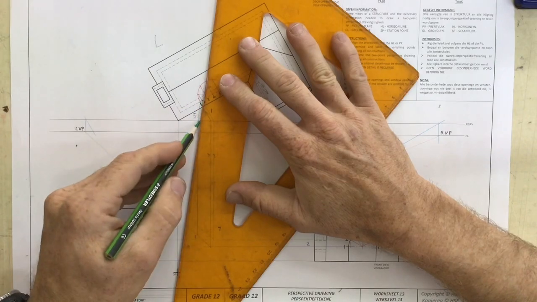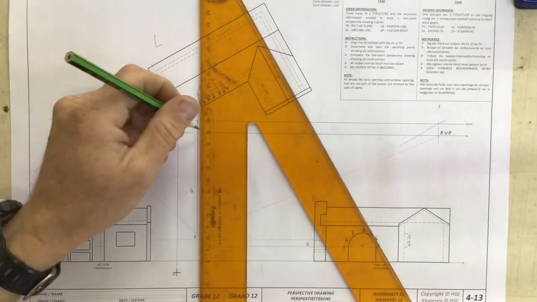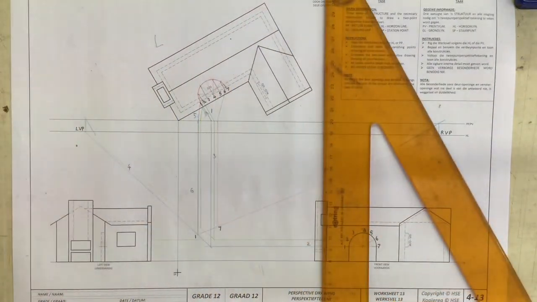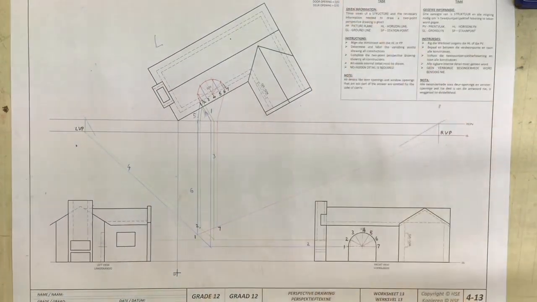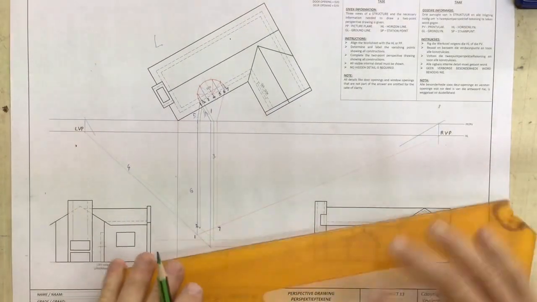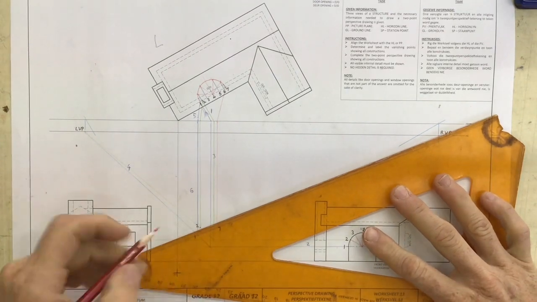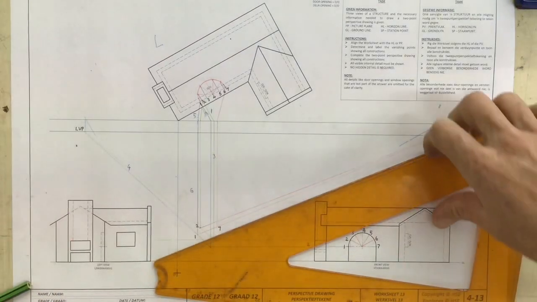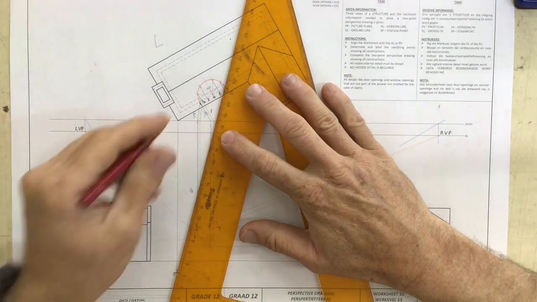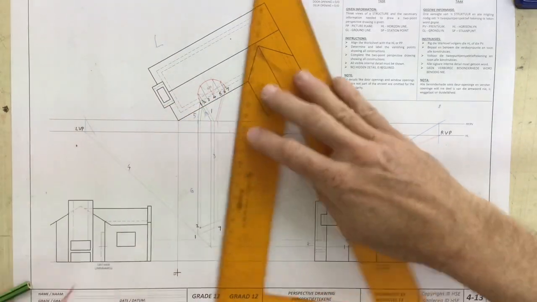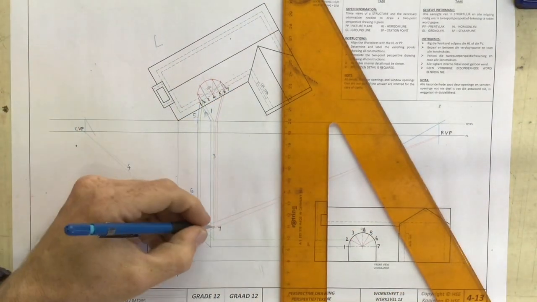Take a line down to the picture plane, going towards the stationary point. Drop a line down. And I have found point number 2. There's point number 2. Point number 2 and point number 6 are in line with each other. So I take a line going from point number 2 out to the right-hand vanishing point. Take a line from point number 6 going to the stationary point, crosses over the picture plane, drop that down, and there is point number 6 over here.